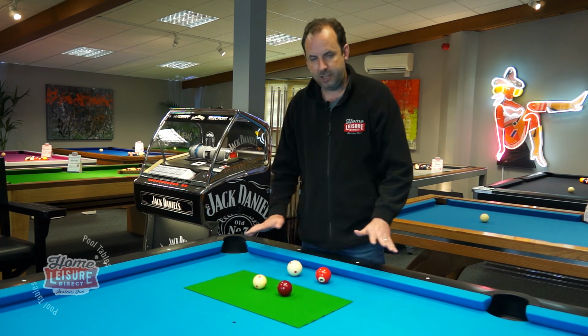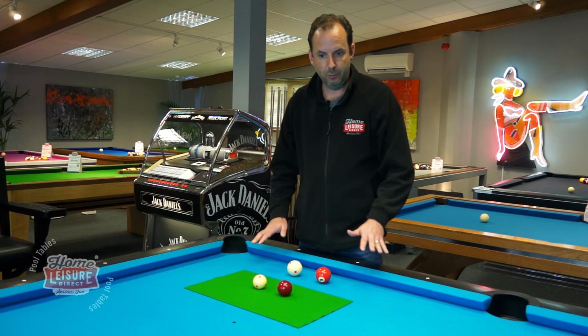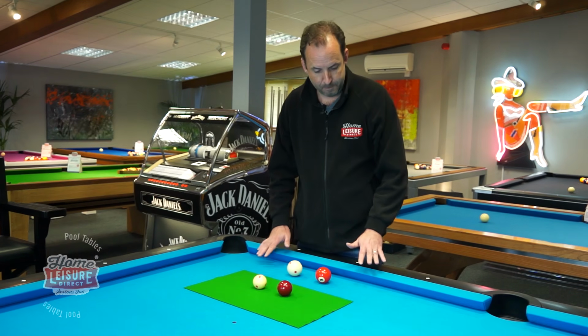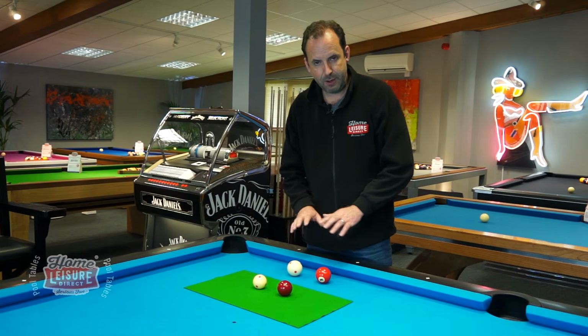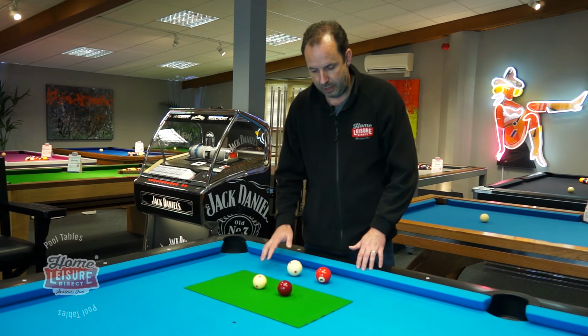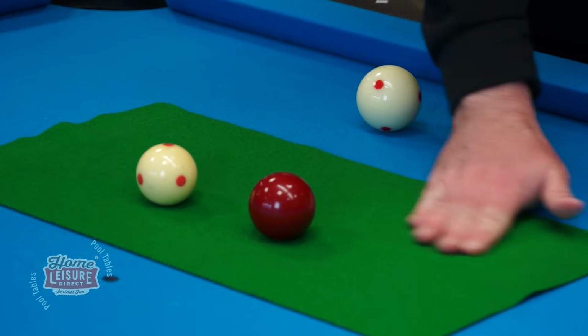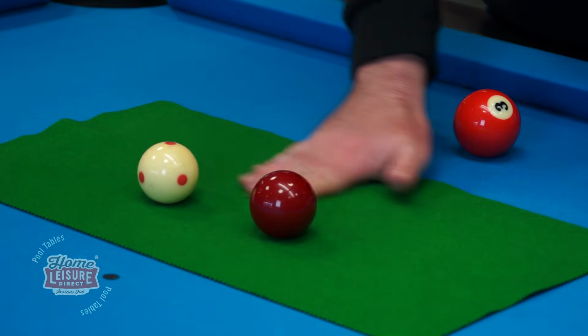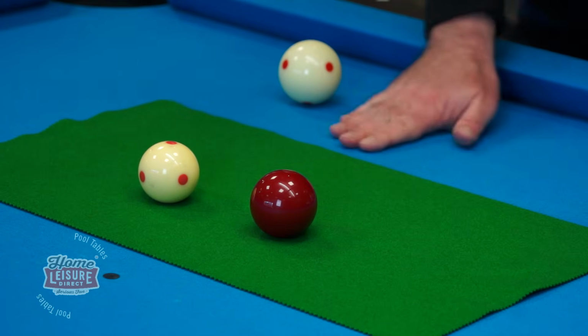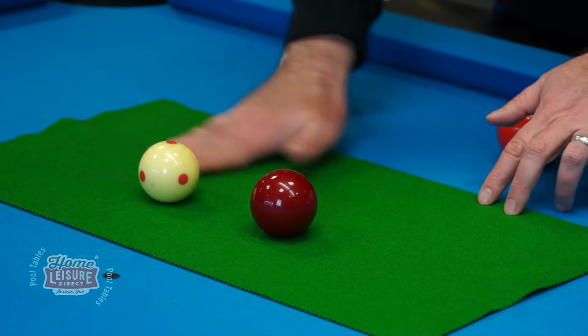98% of tournament tables will use a Simonis cloth. And the difference really is that there's no nap to the cloth. So an English cloth will have a furry, fuzzy surface to it. An American cloth, you can literally see the weave. So there's no fuzziness to it, and that means that an American cloth will play faster.